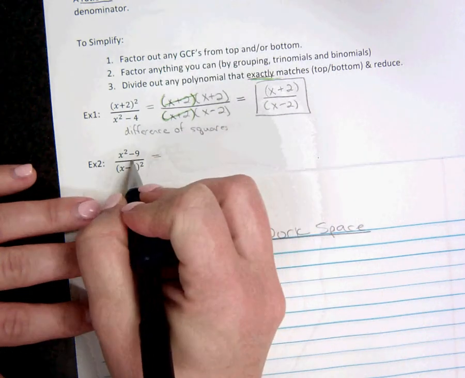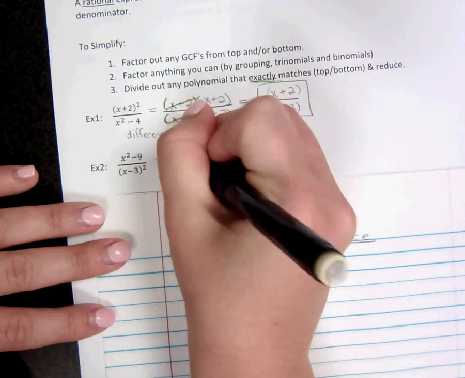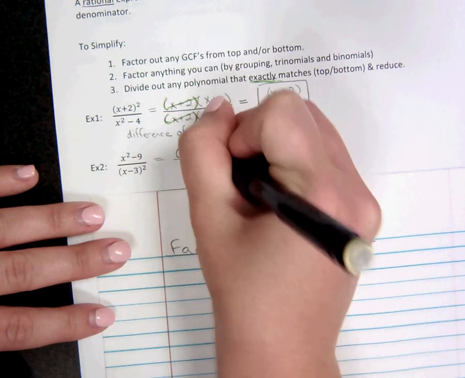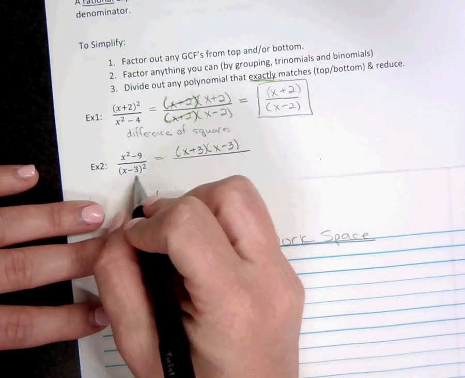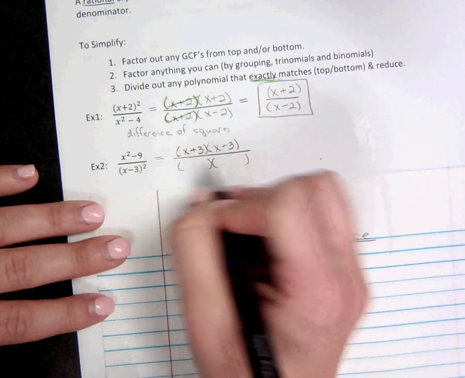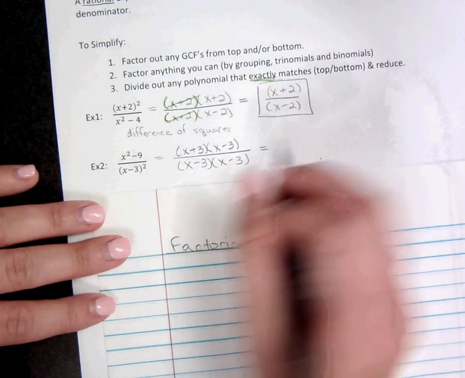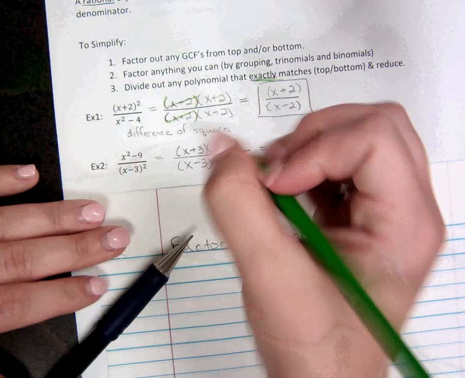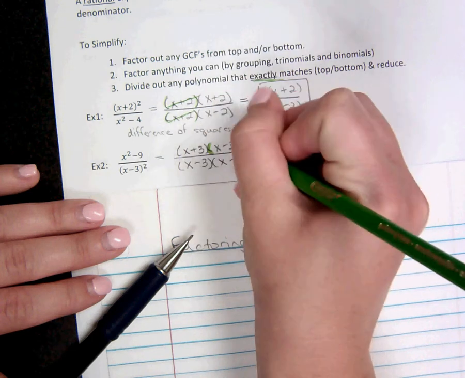So here we have a difference of squares on top, so that's going to factor into (x plus 3) and (x minus 3). On the bottom we have (x minus 3) quantity squared, which means we have (x minus 3) twice. So again, we're looking for anything that exactly matches top and bottom. Here's an (x minus 3) on the top.